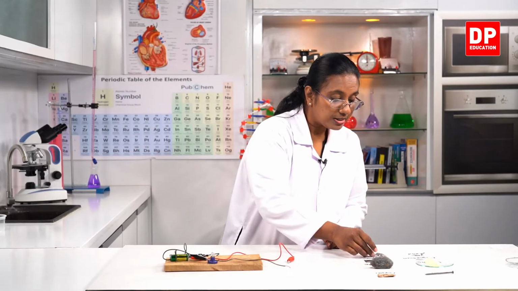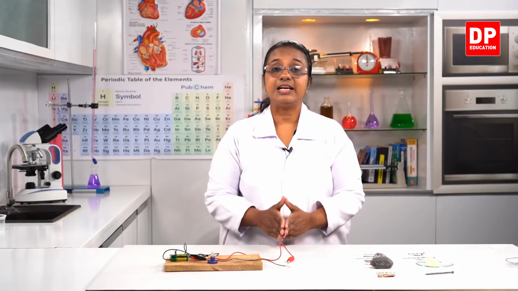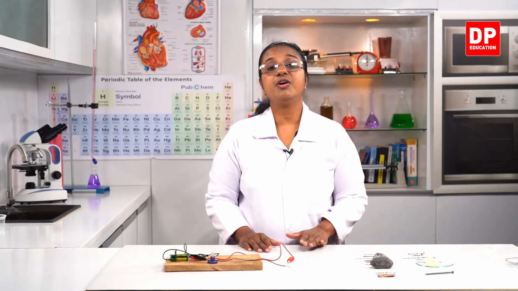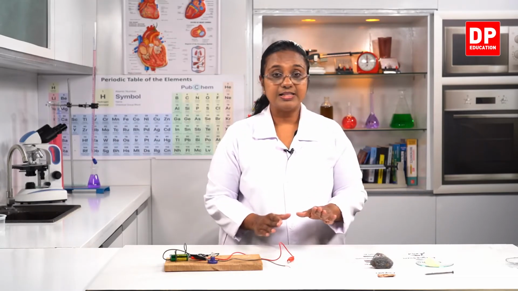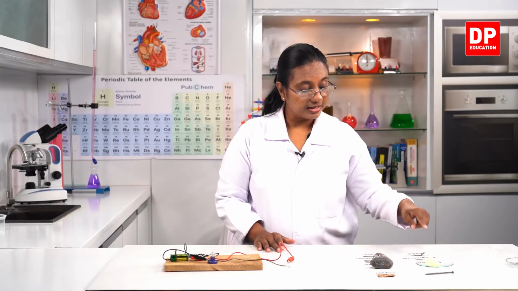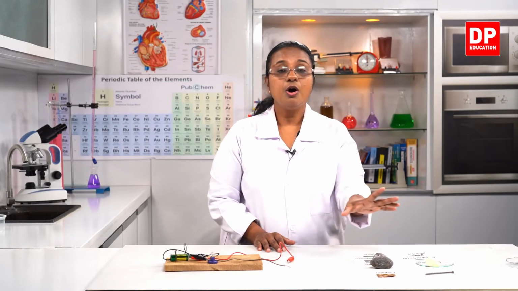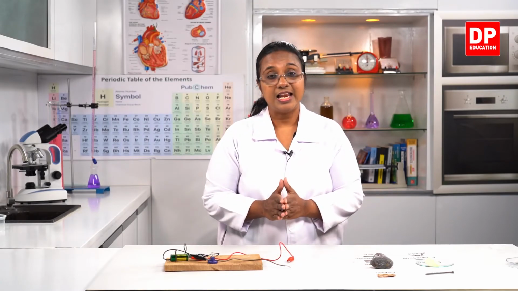From all these elements, if we consider the electrical conductivity, except for sulfur, all the others conduct electricity. So we have iron, magnesium, lead, copper, graphite, aluminium and zinc. All of them conduct electricity.